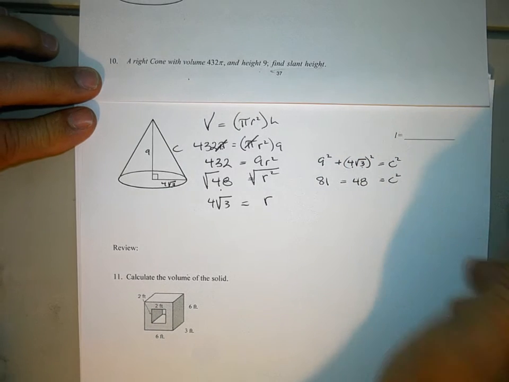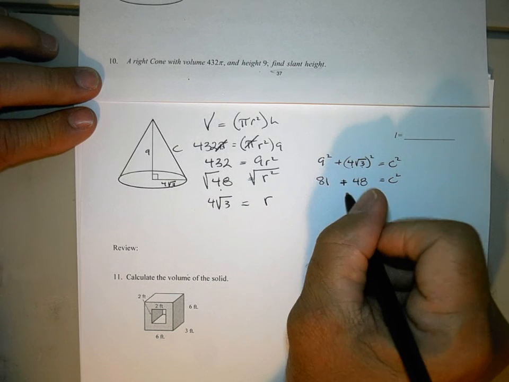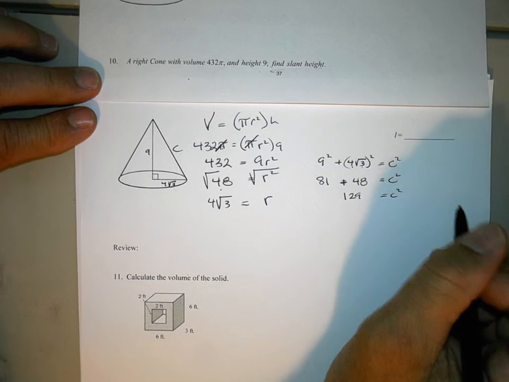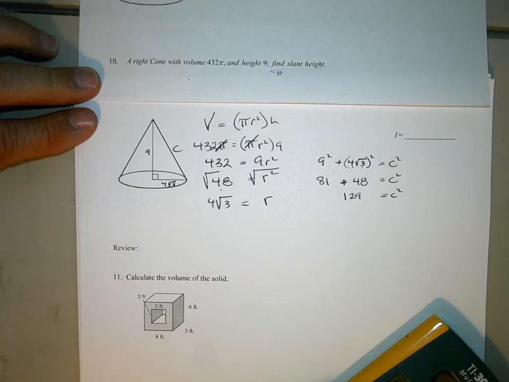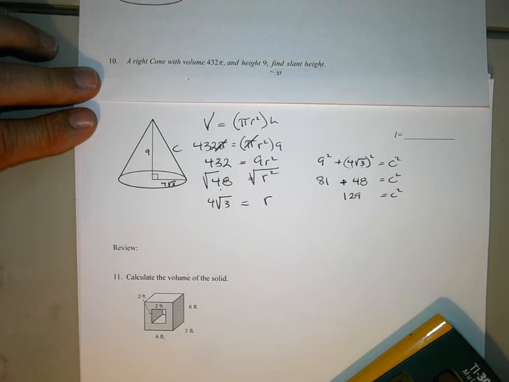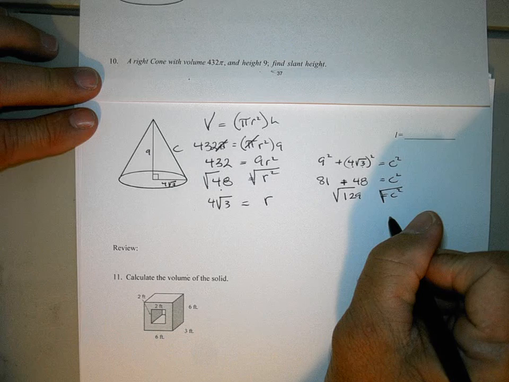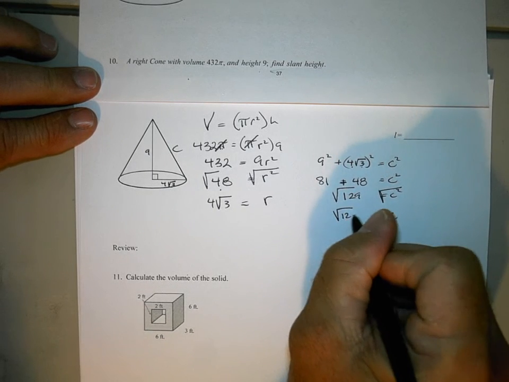Okay, and oops, that's a plus, sorry. So that is what, 129? Okay, so let's take the square root of 129. Let's see what we get. I don't think we're going to get anything. Nope. So we take the square root of both sides and we get C, which is the slant height, is the square root of 129.